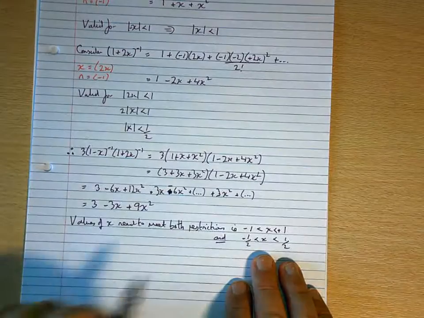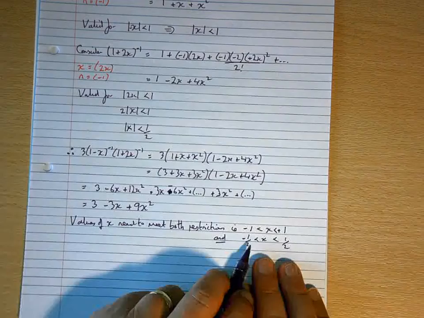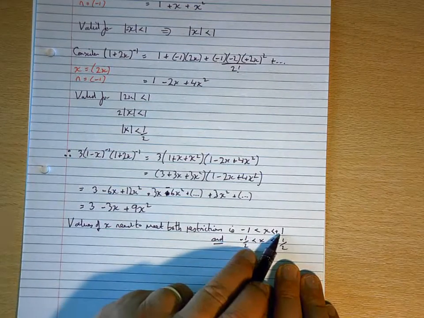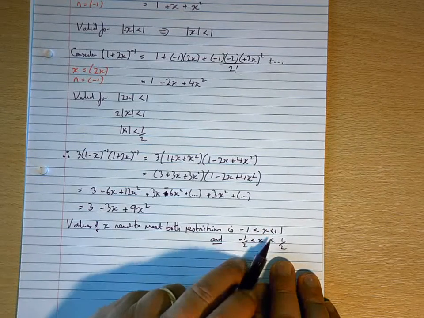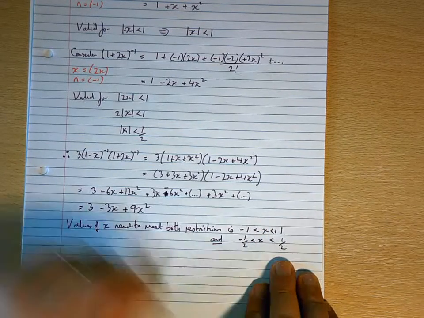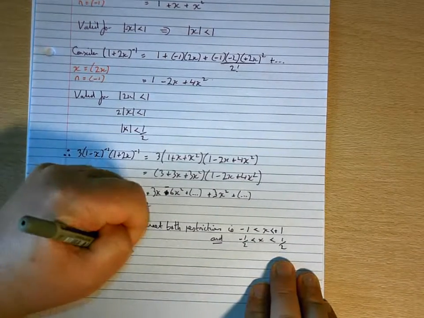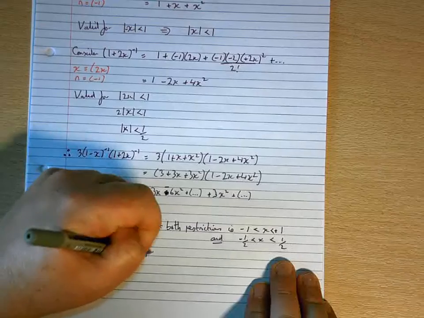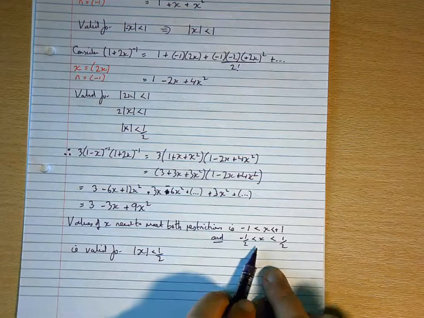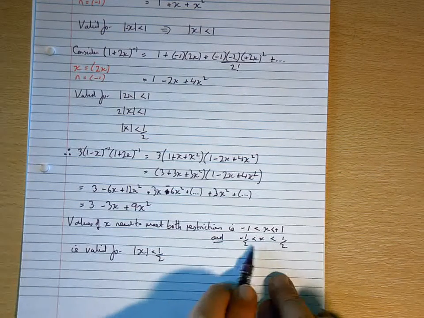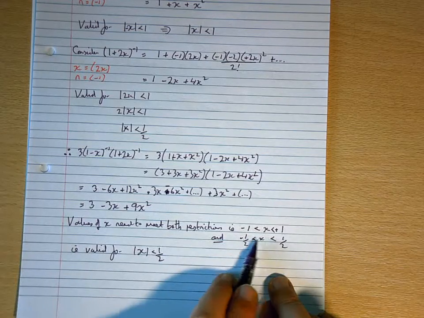So for that to be true, x can't be 0.7, for example, because it meets that condition but not that. So in order to meet both conditions, the strictest of these two have to apply. So 0.4, for example, satisfies that condition and that condition. 0.6 doesn't, it doesn't meet that.